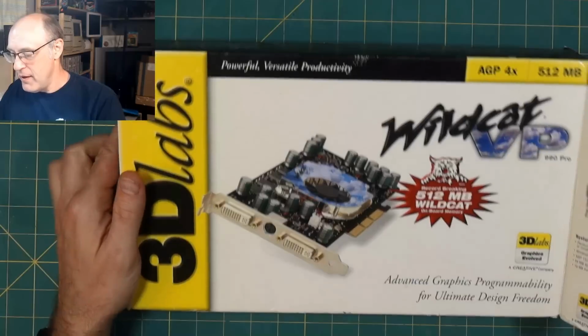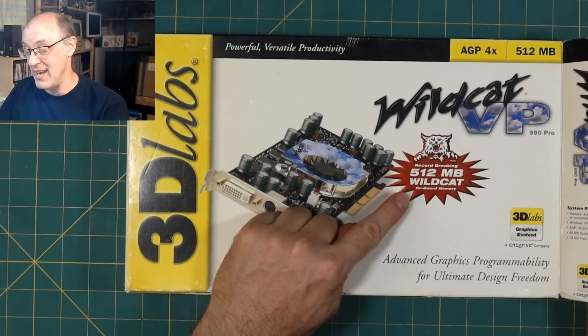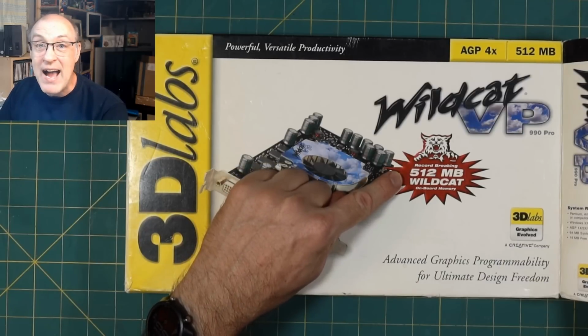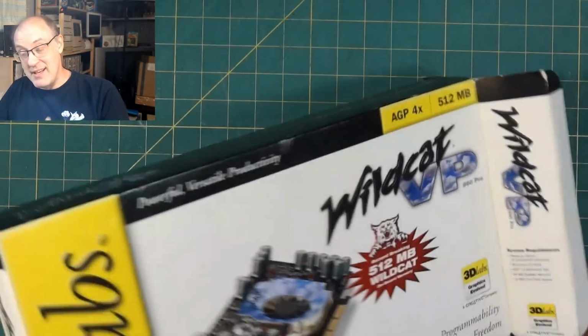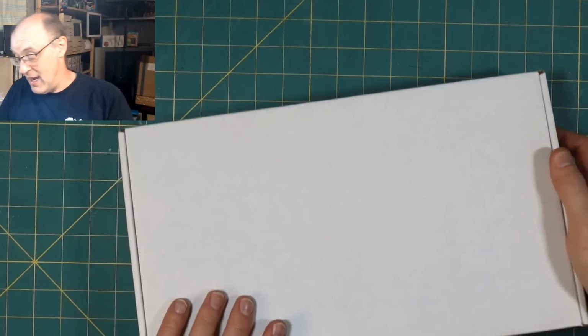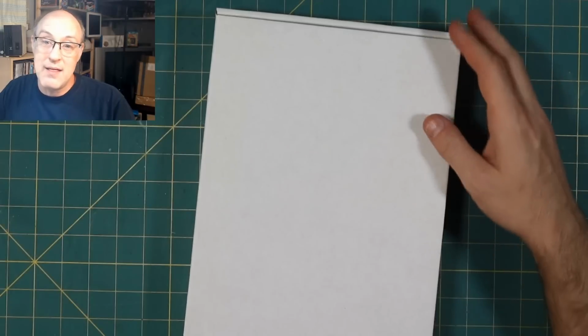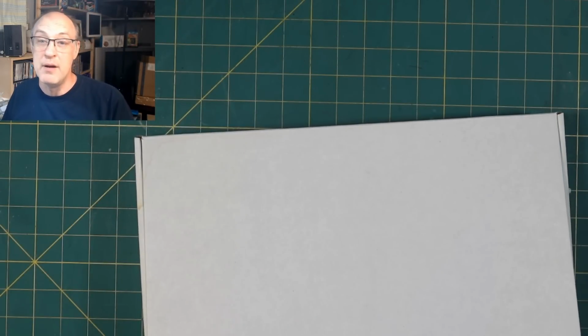Now, they brag about this right on the box, that this card has a record-breaking 512 megabytes. And as far as I can tell, I did some research to try to confirm their claims, and I believe that this was the first card to ship with 512 megabytes of VRAM.